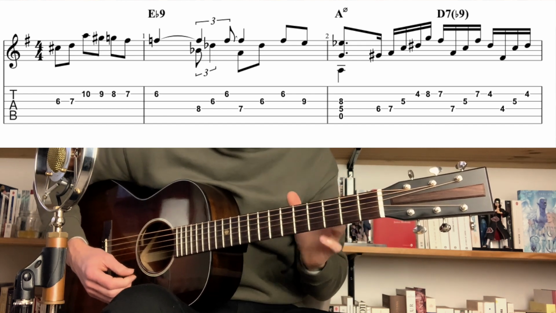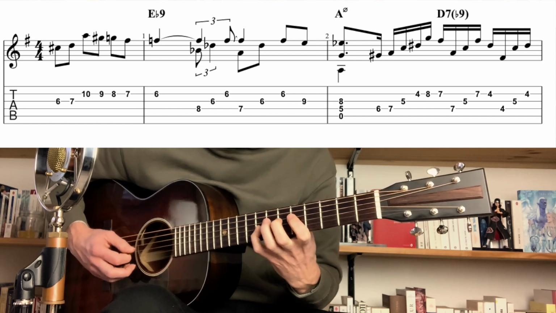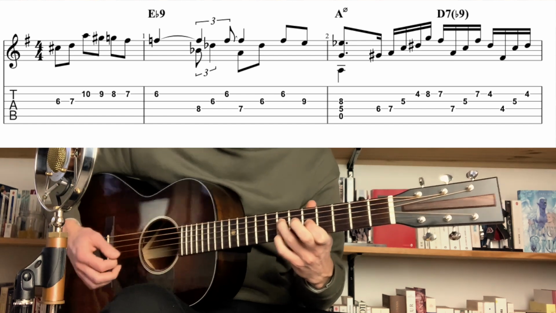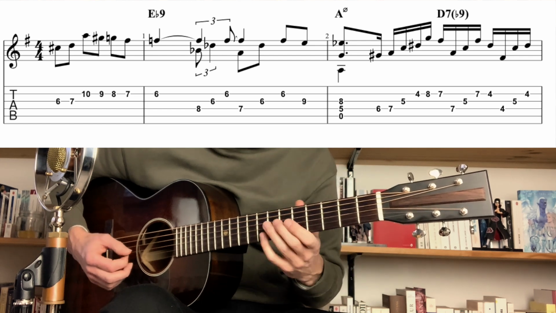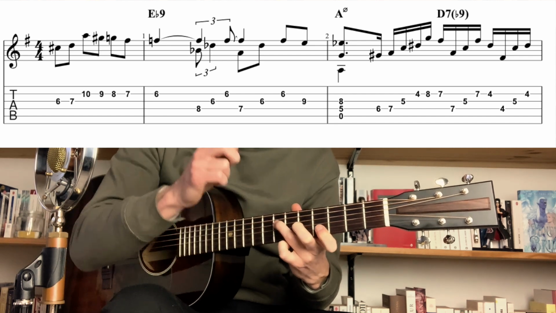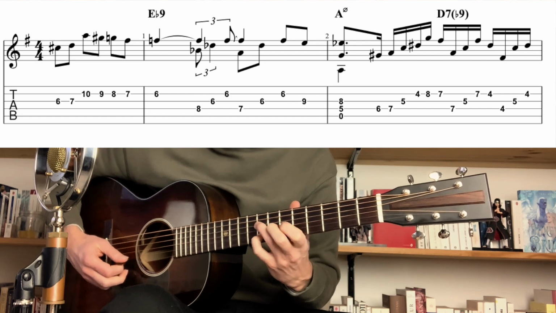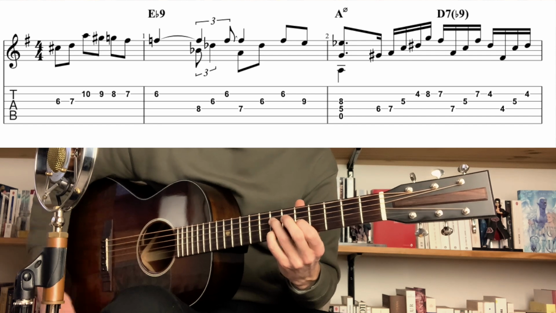And just after that, I'm playing this D7 shape after this lick on the A half diminished. Here I'm playing the root, the 3rd, the flat 5th and the 7th.